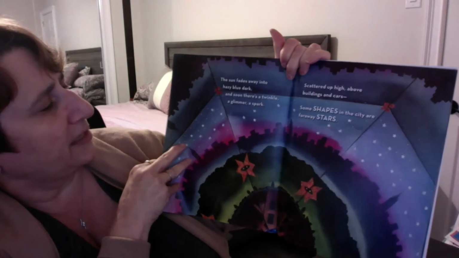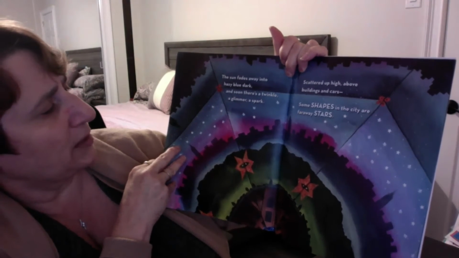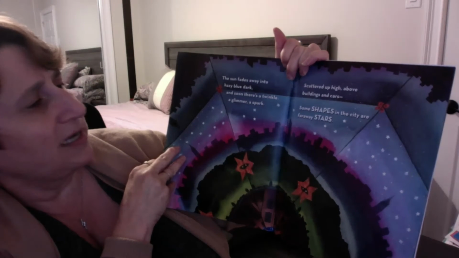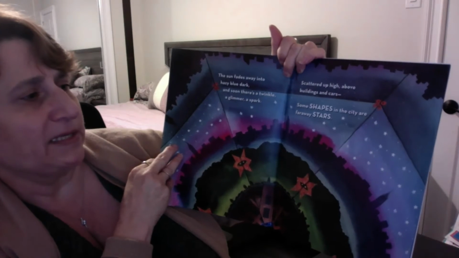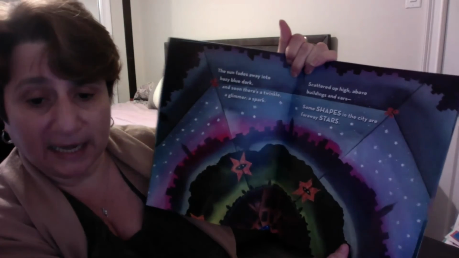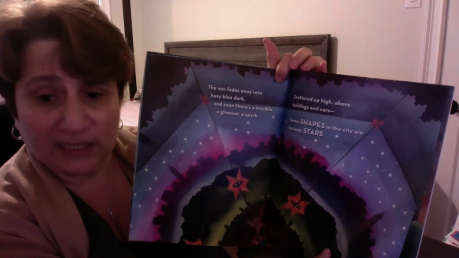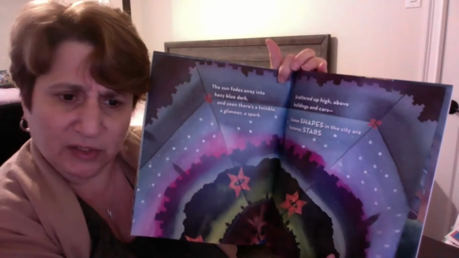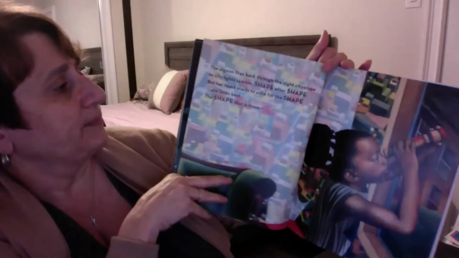The sun fades away into hazy blue dark, and soon there is a twinkle, a glimmer, a spark. Scattered up high above buildings and cars, some shapes in the city are faraway stars. So if you're in the city at nighttime and you look up in the sky and it's nice and clear out, you'll see some star shapes too. You see star shapes outside of your house too, even if you don't live in the city.